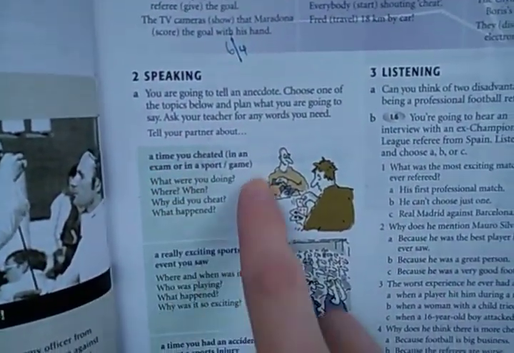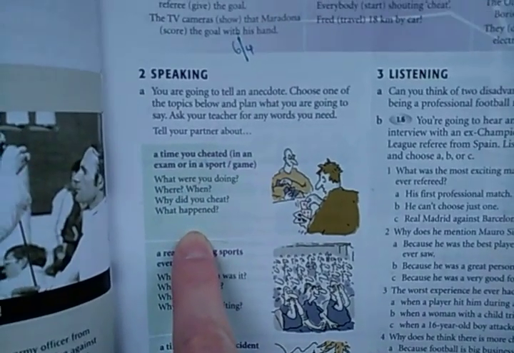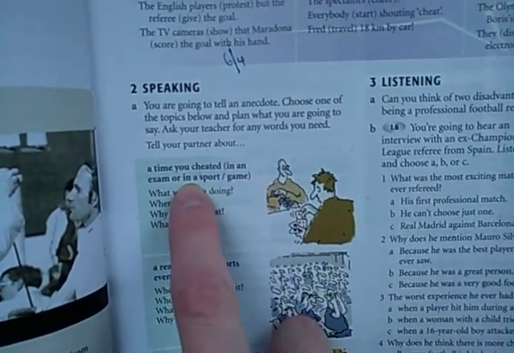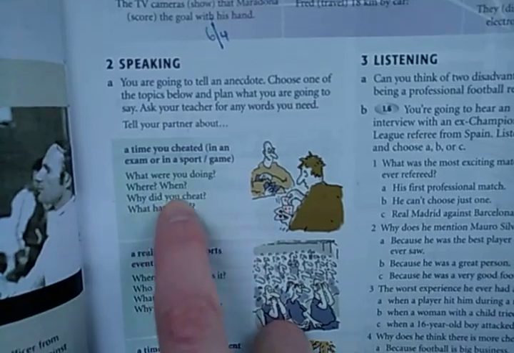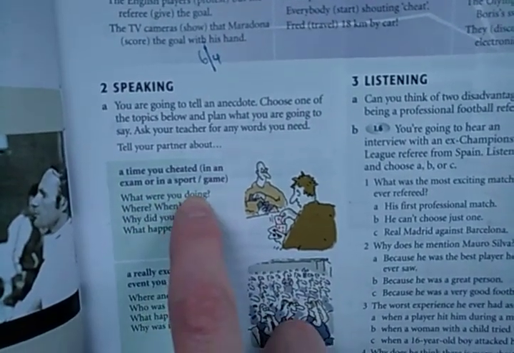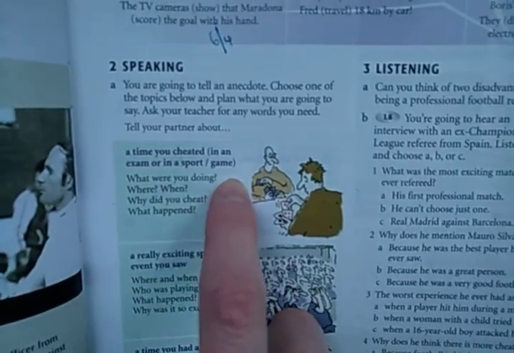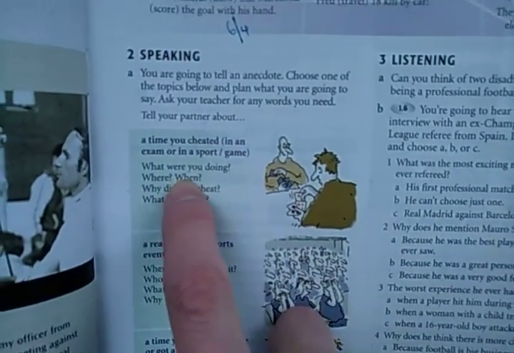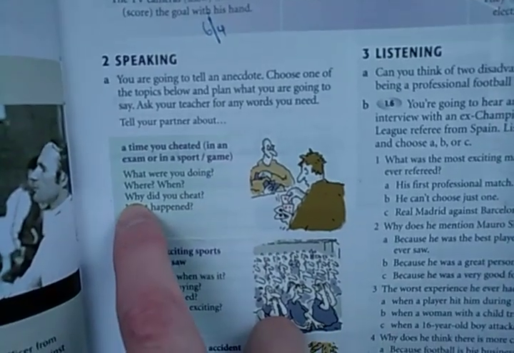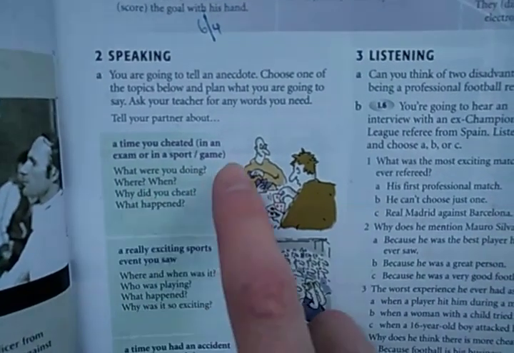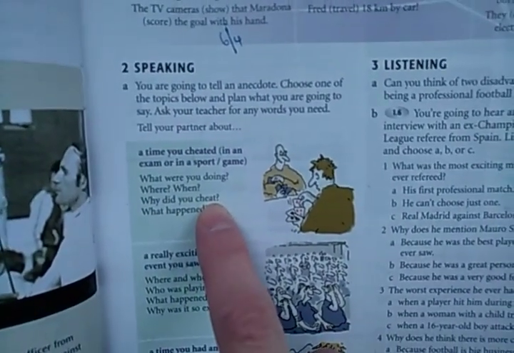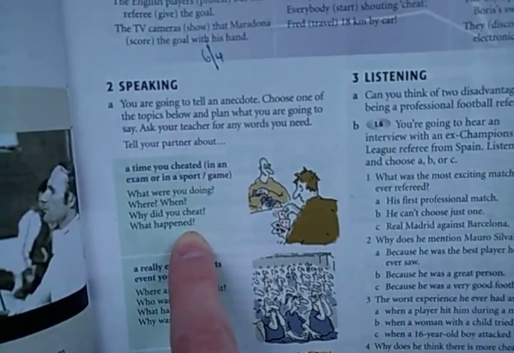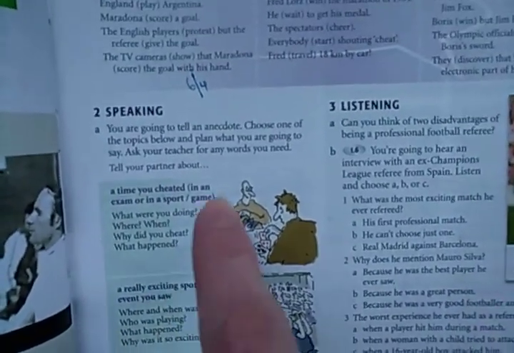These are hints, these are helpers. A time you cheated in an exam or in a sport game. What were you doing? Where? When? Why did you cheat? What happened? What I was doing? I was taking my exam in Almaty 10 years ago. Because I hadn't prepared before, this is past perfect, I decided to cheat. But the teacher didn't notice, so I luckily passed the exam. This is the example of a story.